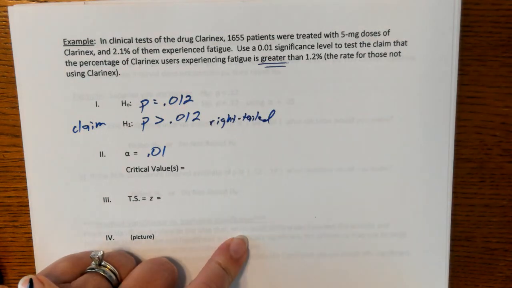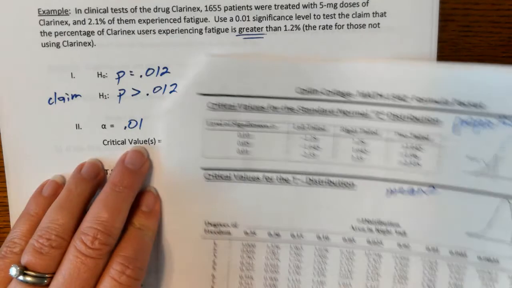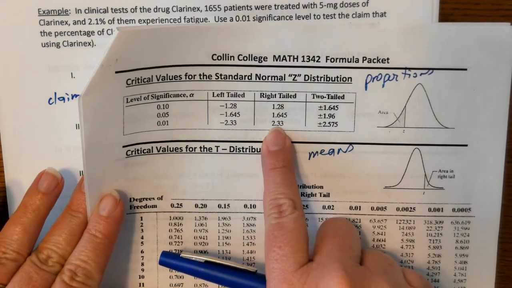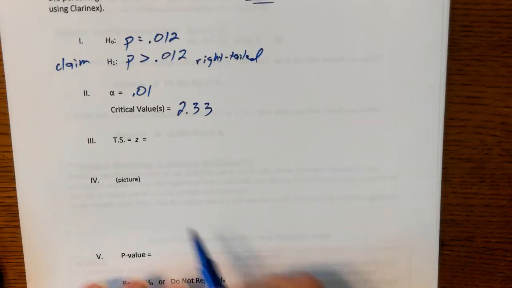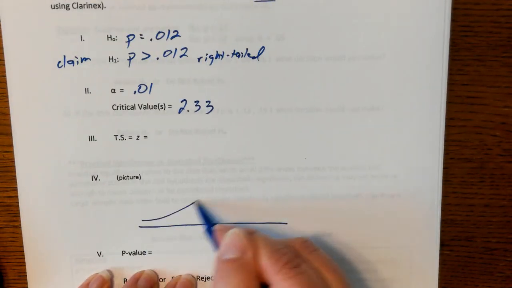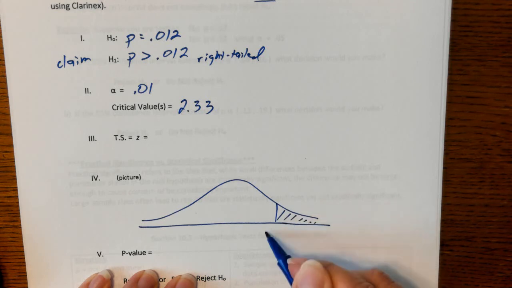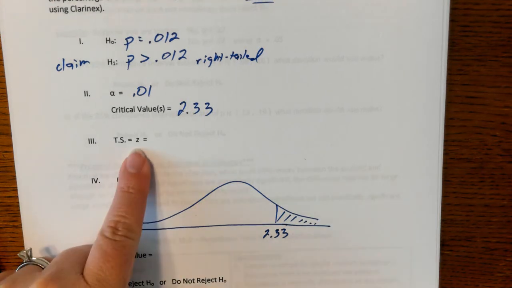Okay. My critical value. Well, my critical value is alpha level 0.01. This was a right-tailed test. It's going to be 2.33. So I know on my picture over here, right-tailed tests are over on the right edge, my cutoff number or critical number is 2.33. I just need to see if my test statistic is in the rejection region or not. Okay? Calculator is going to tell me my test statistic.